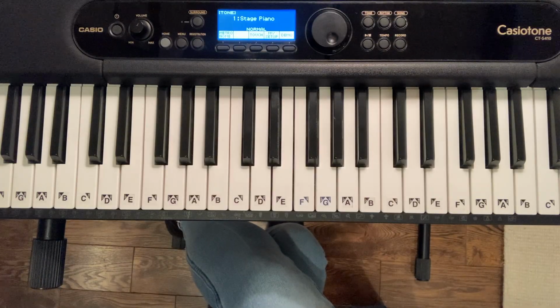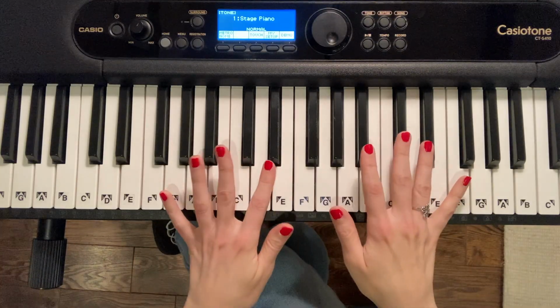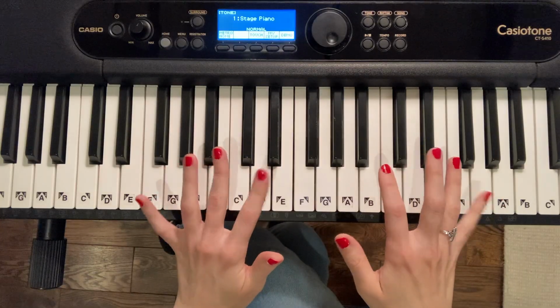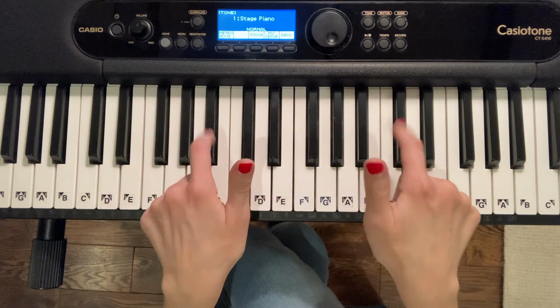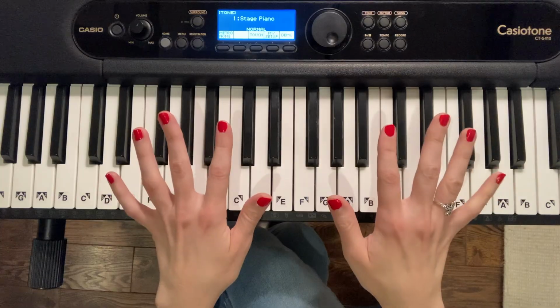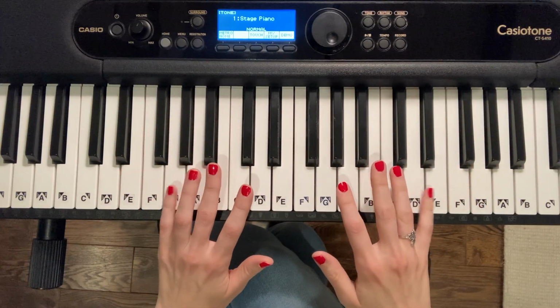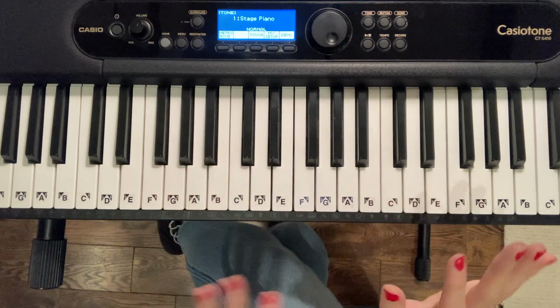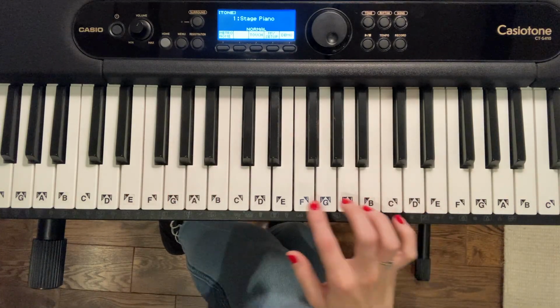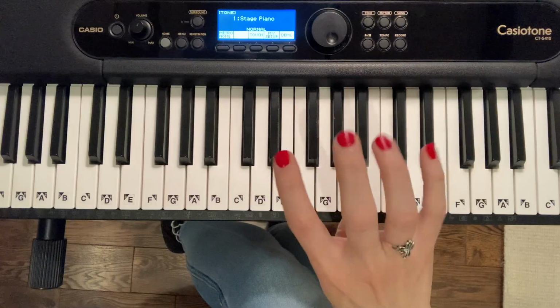So there's that. Now for our review on our finger numbers and our finger independence. Last week we were focusing on fingers 1, 2, and 3. Now this week we're gonna be focusing on fingers 2s, 3s, 4s, and 5s. We're gonna get our pinky moving. So we're gonna play those 4 notes that we learned today. We're gonna play it with these 4 fingers.